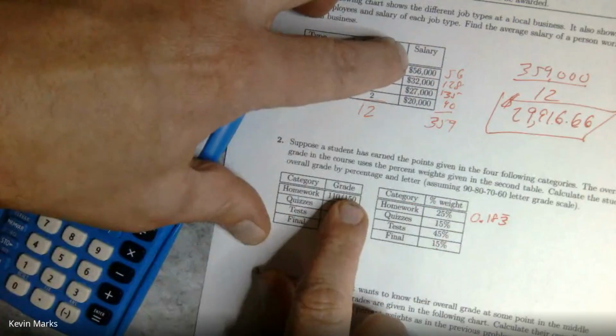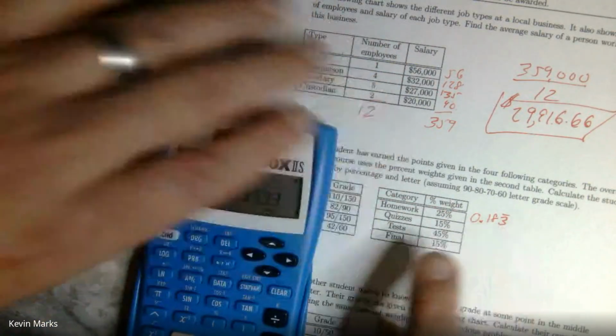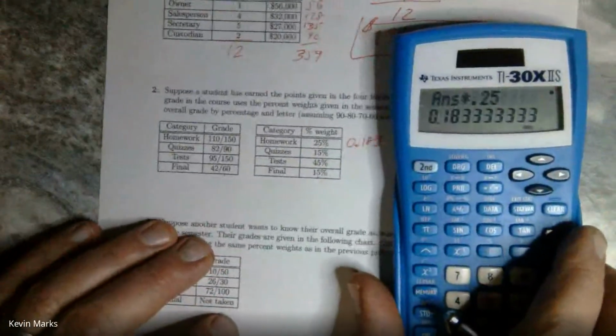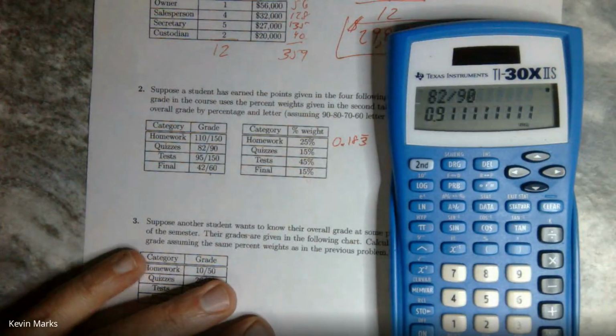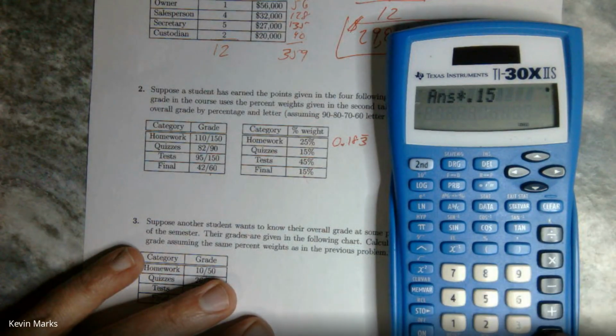Okay. But this is very similar to what we're doing here. We're taking the things that we're trying to average, multiplied by the weight. Okay. Do the same thing with the next one. So let's do it over here. There we go. So 82 out of 90, right? That's their grade in the quiz category. But then we multiply by its weight, which is the 15%.